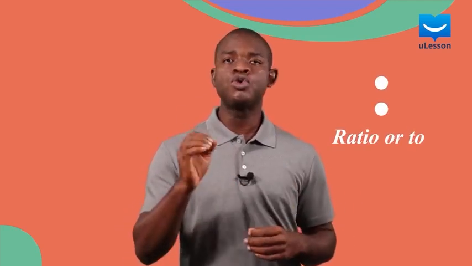However, in reality, we don't need to indicate the actual relationship between the numbers. So, we use the ratio symbol, which looks like the punctuation mark called colon. This is pronounced ratio or to. Hence, in the previous example of x and y or p and q, we can write them as x ratio y or p to q.